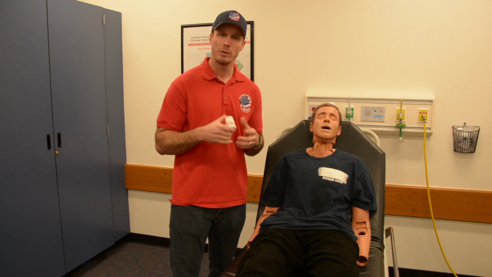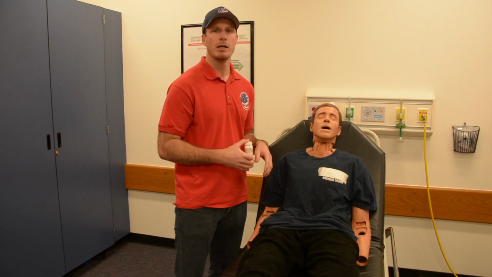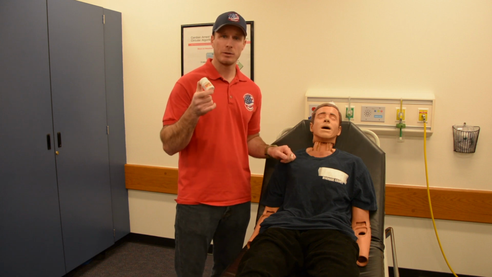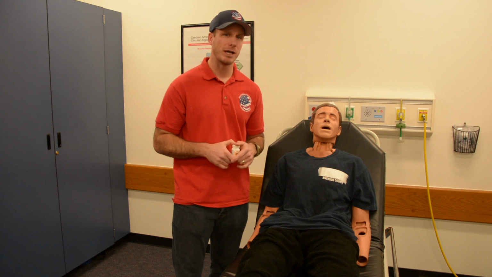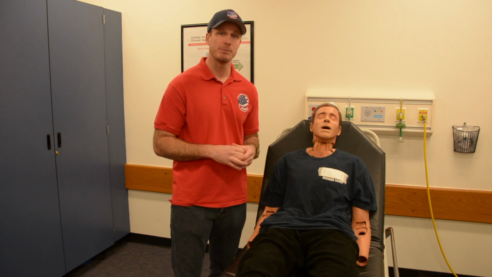So we can always ask our patients, hey, have you taken any aspirin yet today, earlier, maybe when this chest pain started to come on? Sometimes these patients know that not only are they supposed to take their aspirin when they're feeling chest pain, but maybe they're also supposed to be taking their nitroglycerin. So always ask if they've done anything to help alleviate those pain symptoms so far.